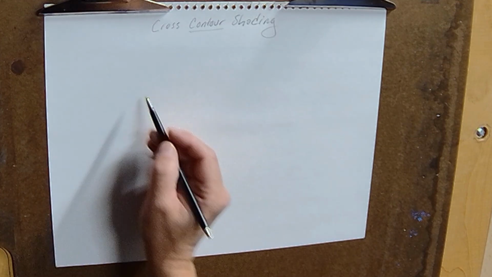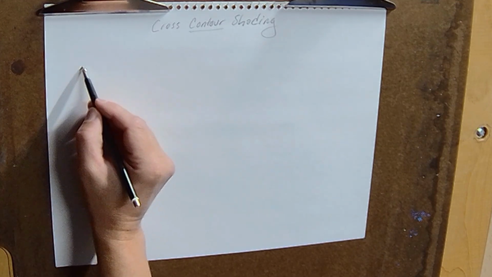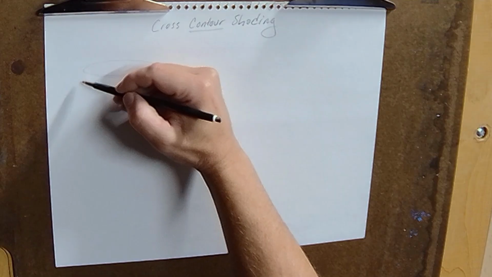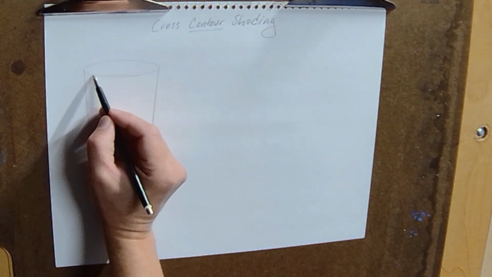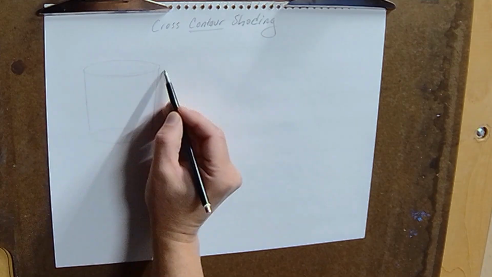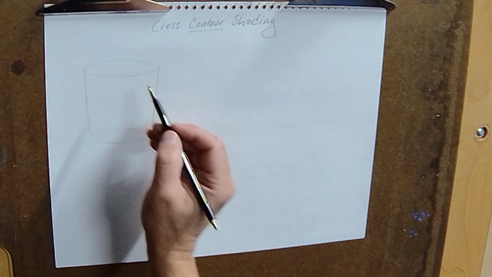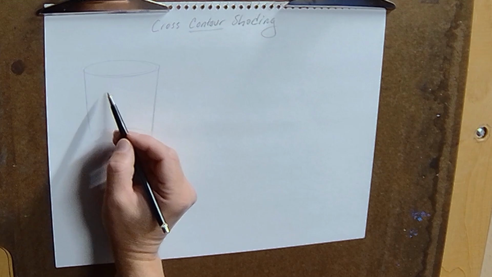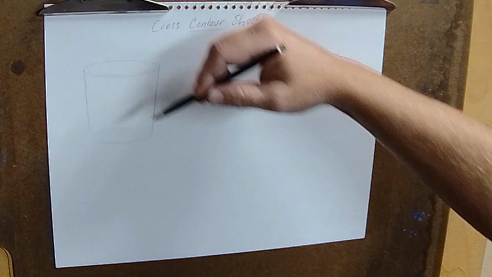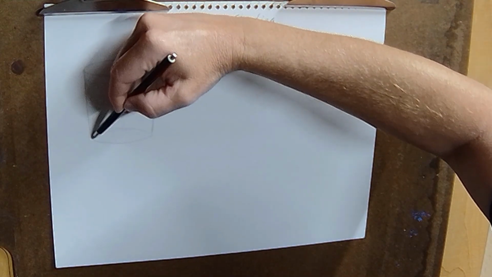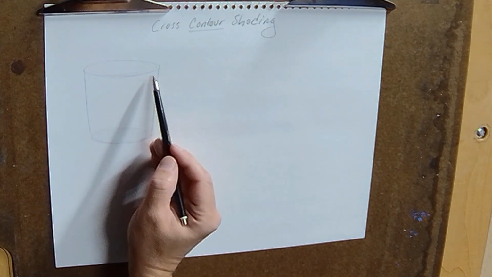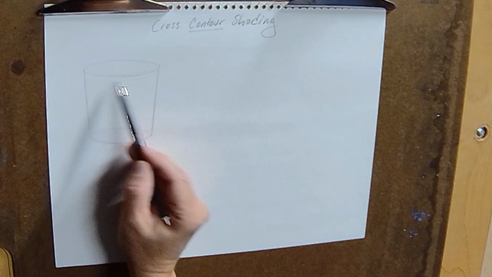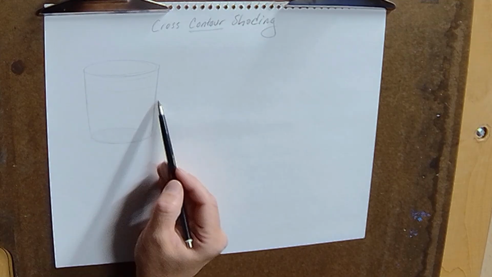These are going to be very quick, rough sketches, but if we had a cup, for example, this ellipse that I have used to create the cup, that defines the contour. And so as you shade, you're going to want to follow the contour.